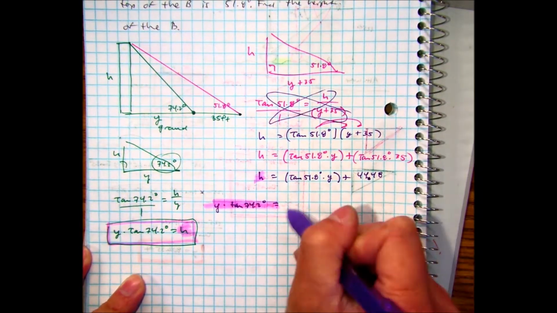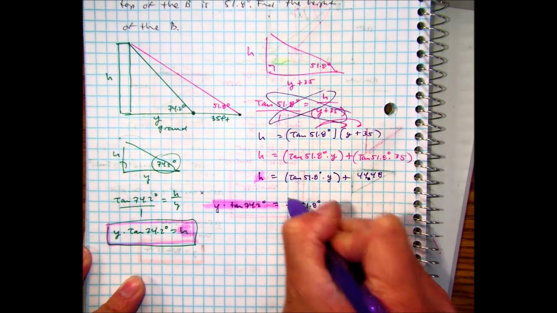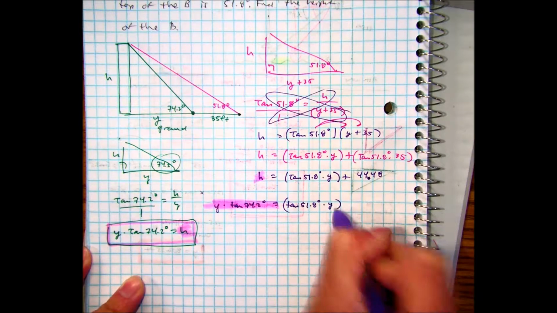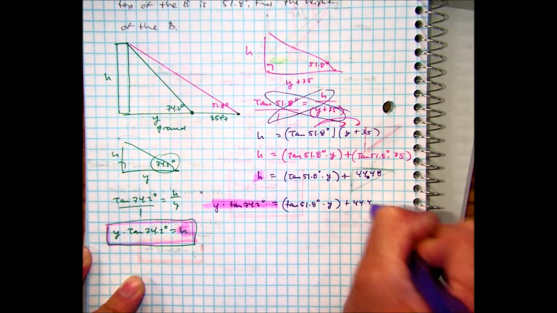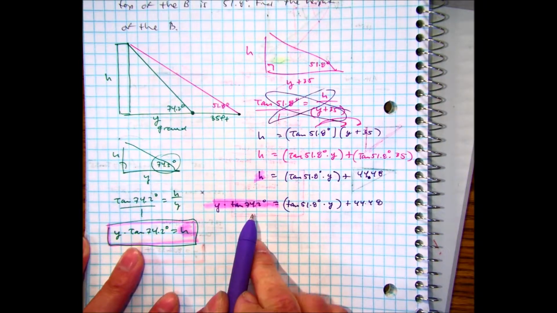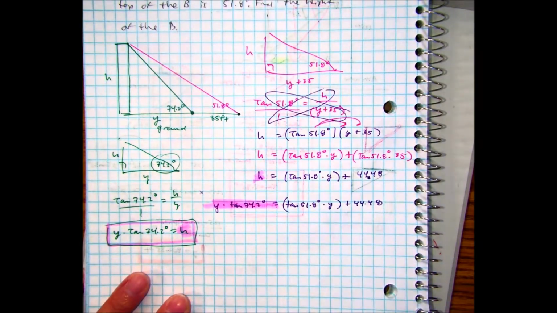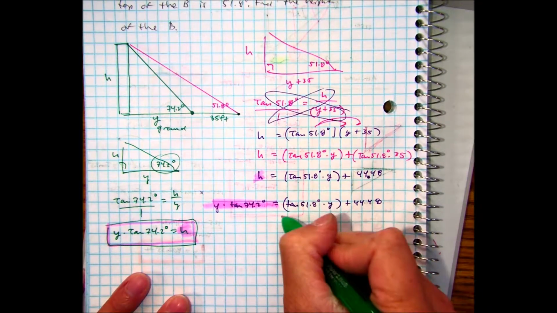And I'll just repeat this. I'm going to get the y's together. So this is a positive expression, so I'm going to subtract it from both sides.